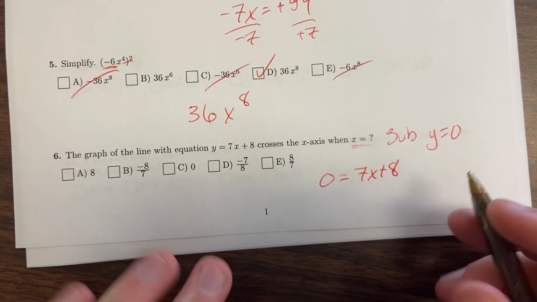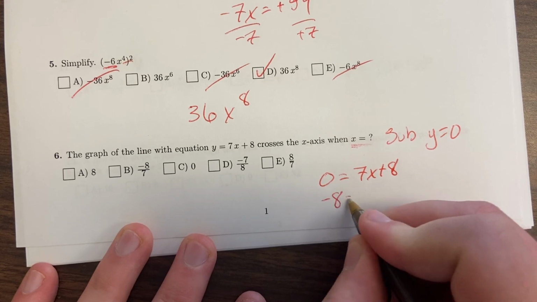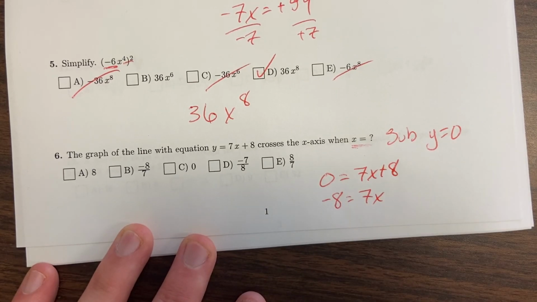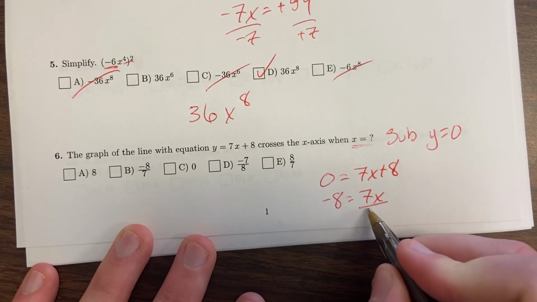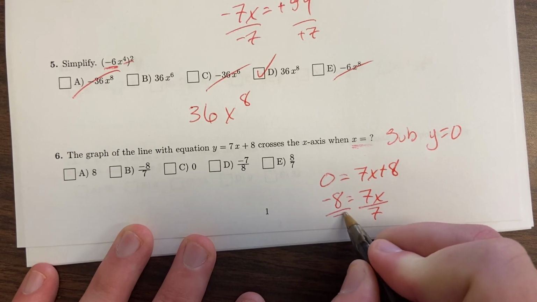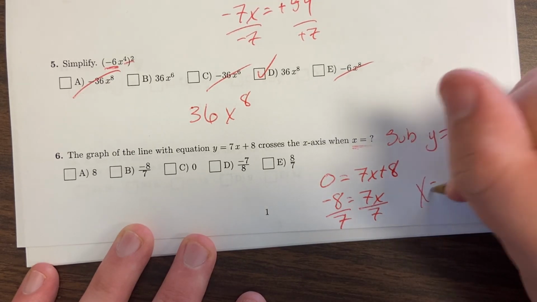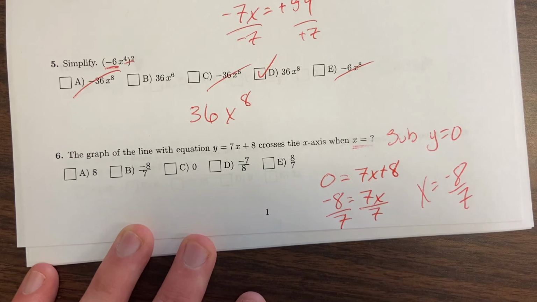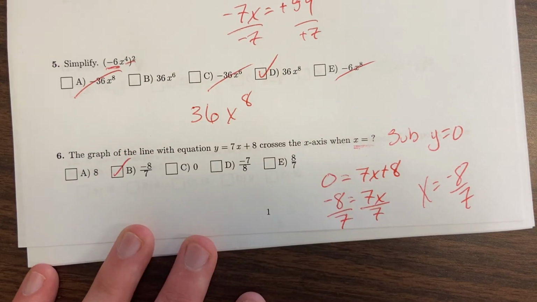I'm going to subtract 8 from both sides. And then the x is stuck by multiplication, so I'm going to divide both sides by 7. So it looks like x is equal to negative 8/7. Looks like we have B.